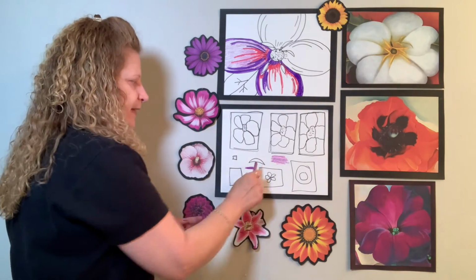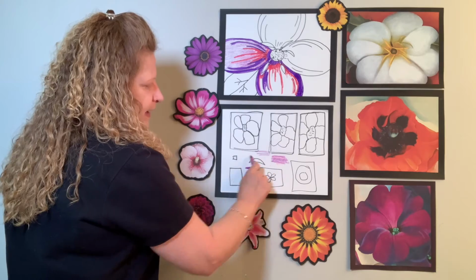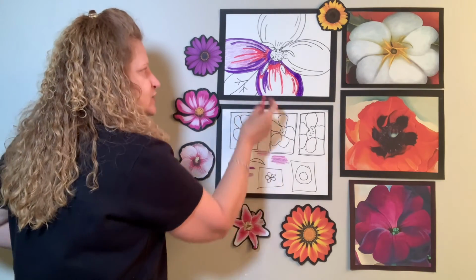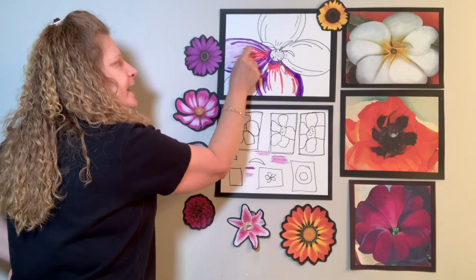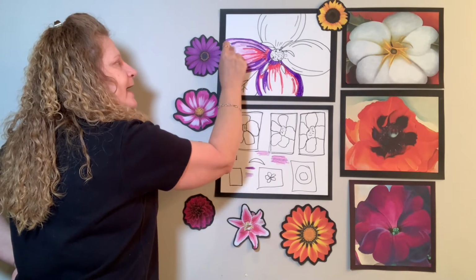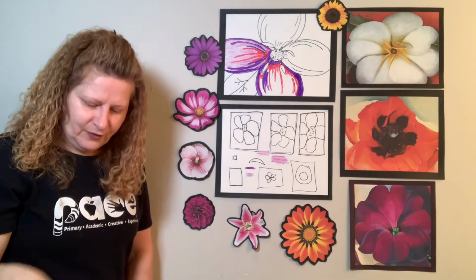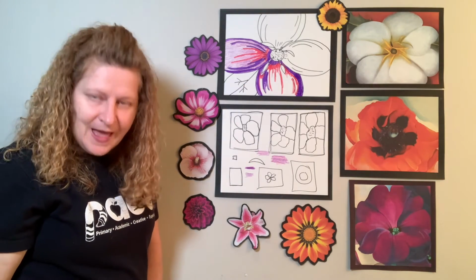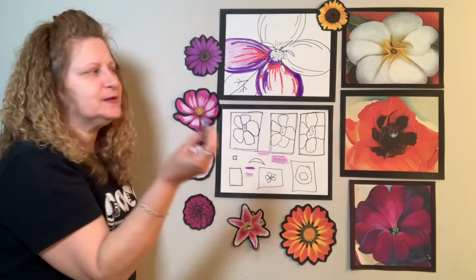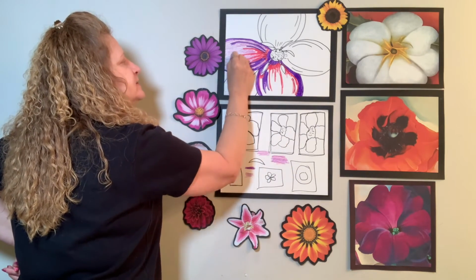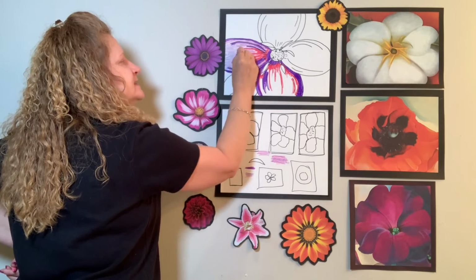Now your first color, you're probably going to want to color it very lightly. Your second color, you might need to color just a little bit darker for it to show. And so there we go. I have my pink and my purple together. Now I want to add another color. And I think that is going to be blue. So then I'm going to simply, again, mix or blend those colors, just like this.